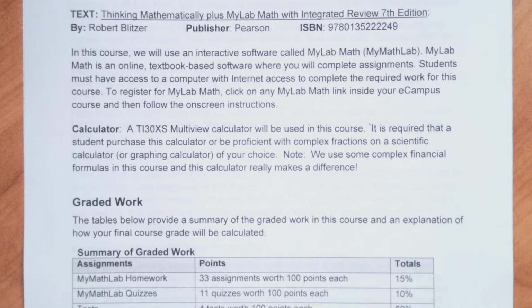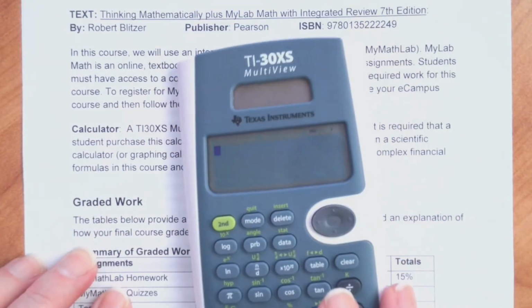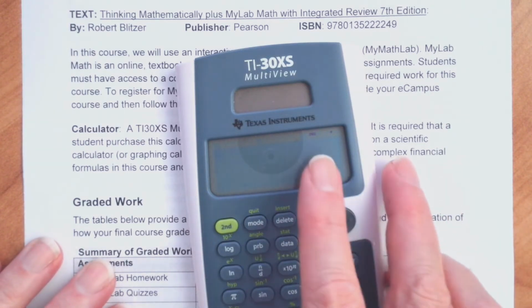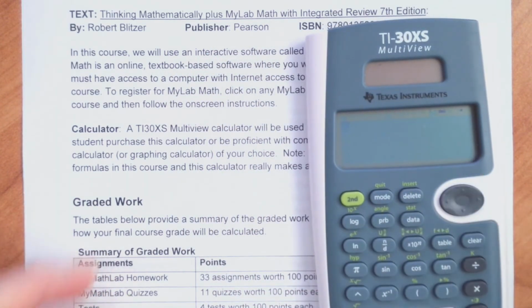I'll be using the TI-30X or 230XS. Let me just show you that real quick. There are different colors, but the calculator looks like this. And the key is it's the multi-view calculator, and the thing that makes this a really great calculator for this course is we're going to be doing some financial formulas, and this calculator is much easier than most calculators for putting in complex looking fractions.